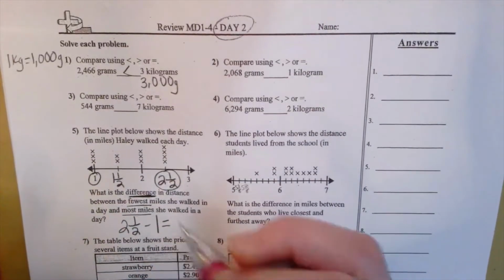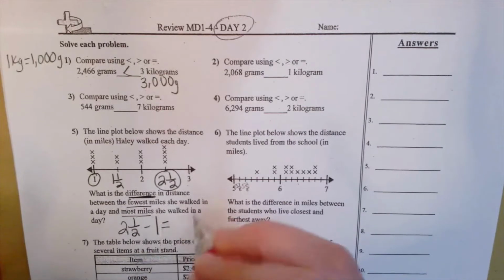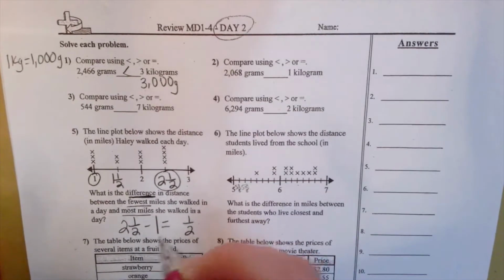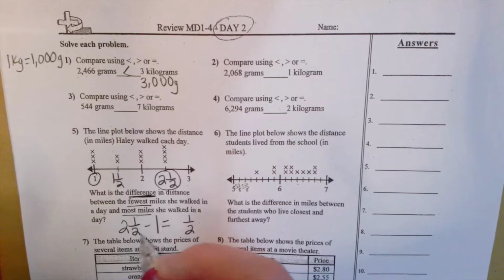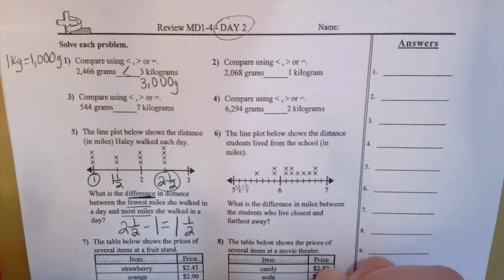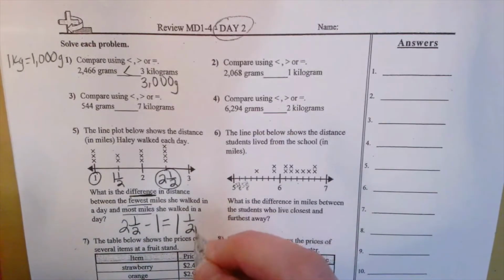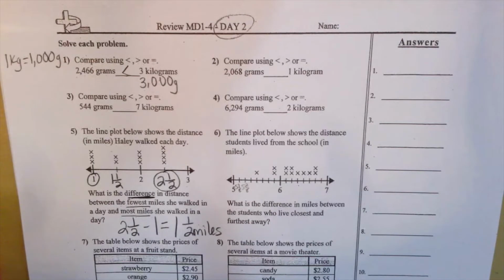So when I do that, I see I don't have a fraction with this number, so I'm just going to bring over that half. And then I'm going to take my whole number away from my whole number. So 1 from 2 is 1. So the answer is 1.5 miles. Okay. You're going to do the same thing over here on number 6. Okay, we're going to skip on down.